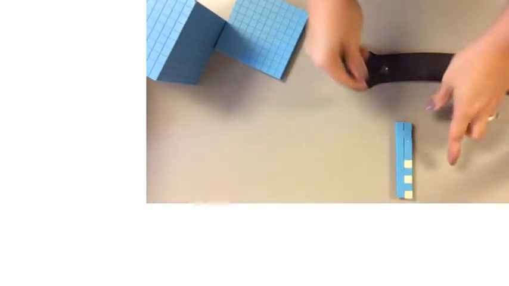So if I just look at my 1s and my 10s for a second, I know this is worth 10 because if I take my 1s, I can line up 10 1s and it will be the exact same value. So 10 1s is the same thing as 1 10. I can do the same thing with my 10s and my 100s.